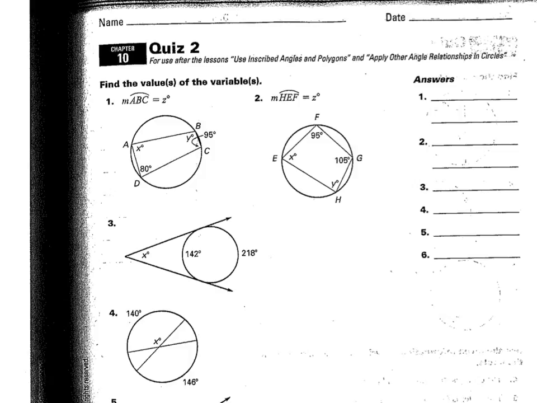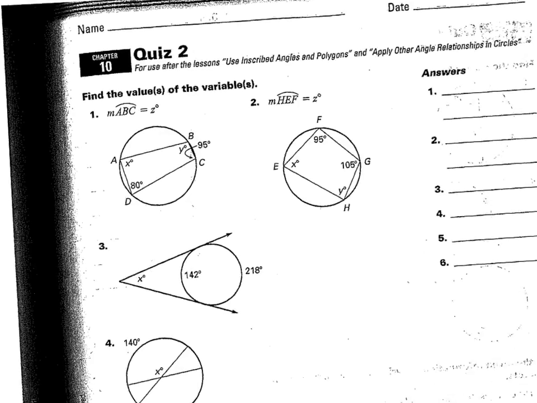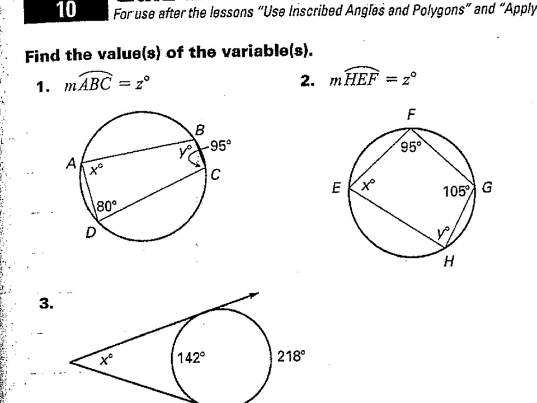Hey guys, here's our second quiz for chapter 10. We'll get right into it here with how do we do number 1 and number 2, okay?